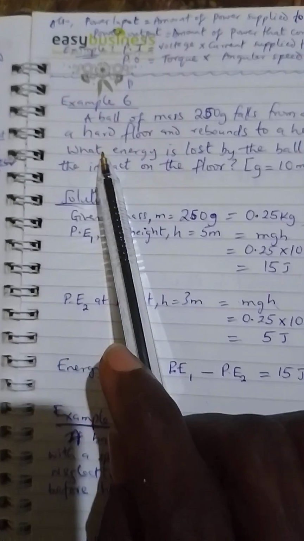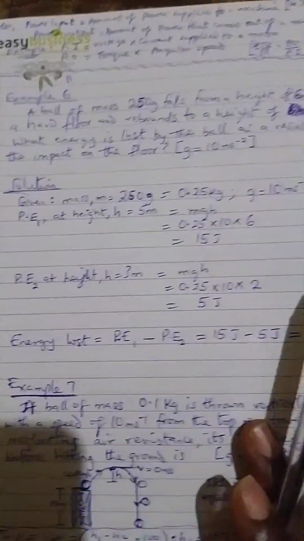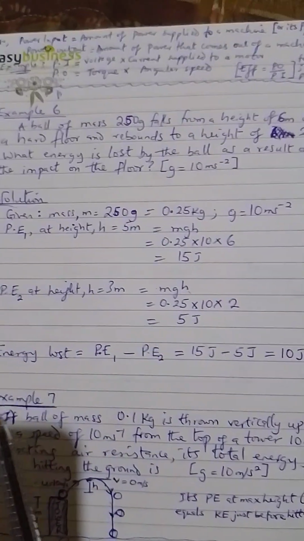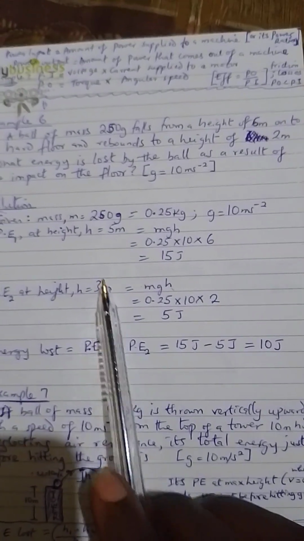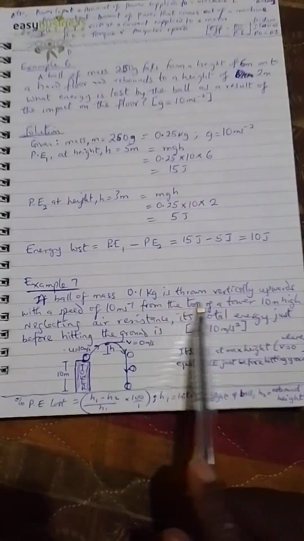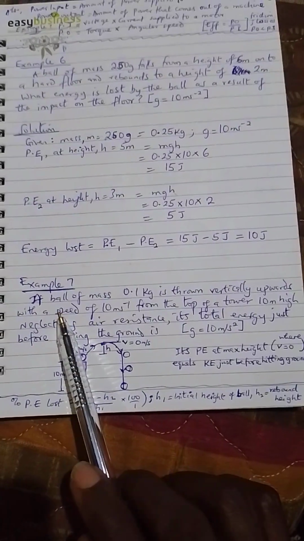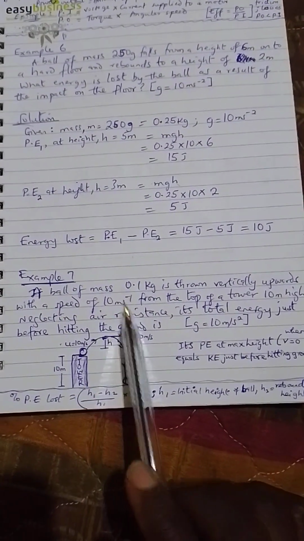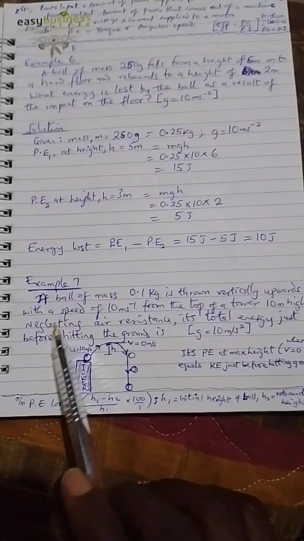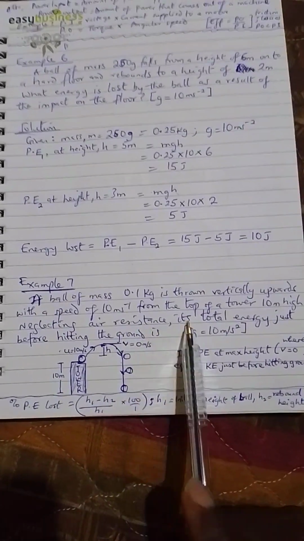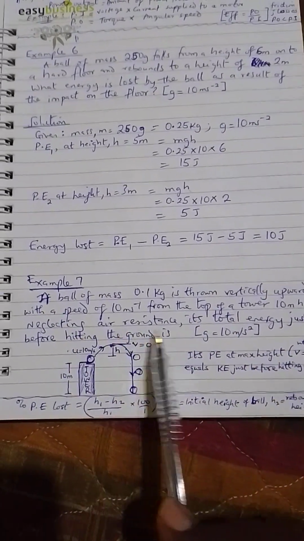All right. So let's look at another example. We have other examples that we can look at. Let's look at this one. Example 7. A ball of mass 0.1 kilogram is thrown vertically upwards with a speed of 10 meters per second from the top of a tower 10 meters high. Neglecting air resistance, its total energy just before hitting the ground is what?